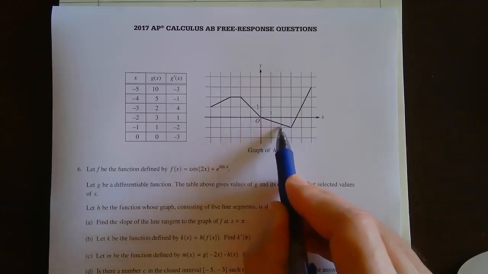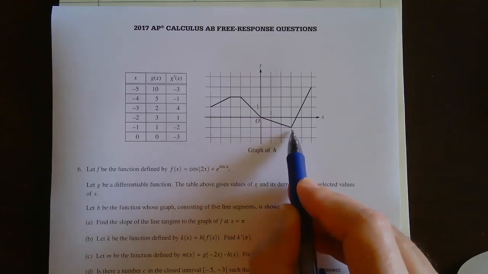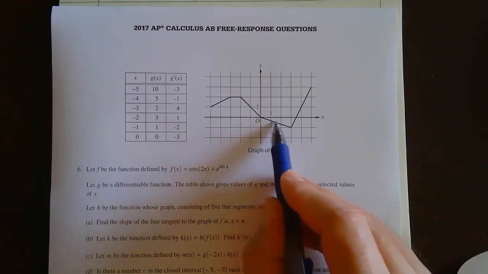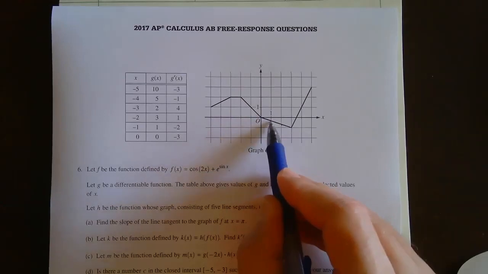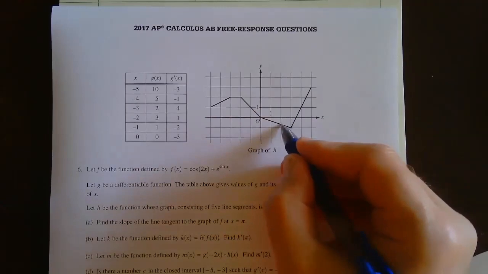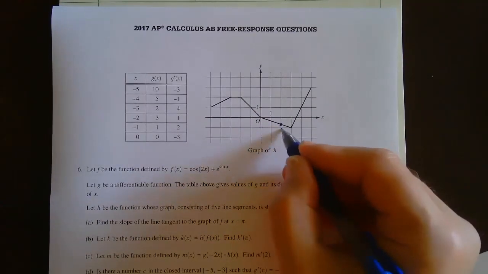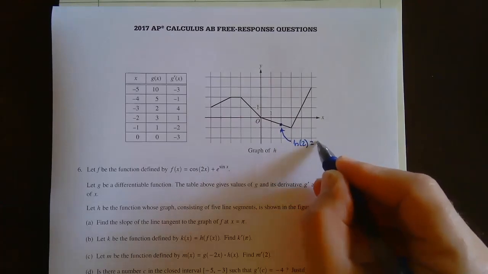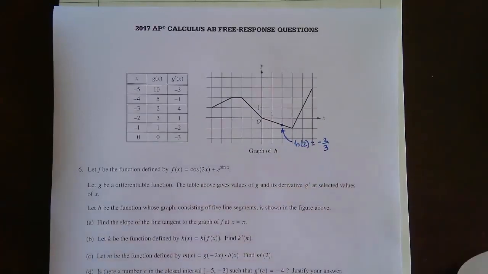Down 1/3, down 1/3. And by the time I hit 3, I've gone down a whole, right? That's why this is landing right here at -1. So since the slope is -1/3, I can go down a third and right one, down a third and right one, and then that would put me right here. This point right here is h of 2, and it would equal negative 2 thirds, okay?